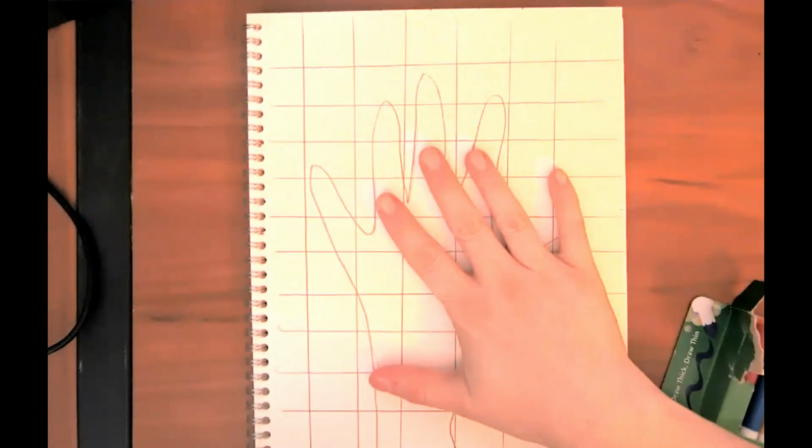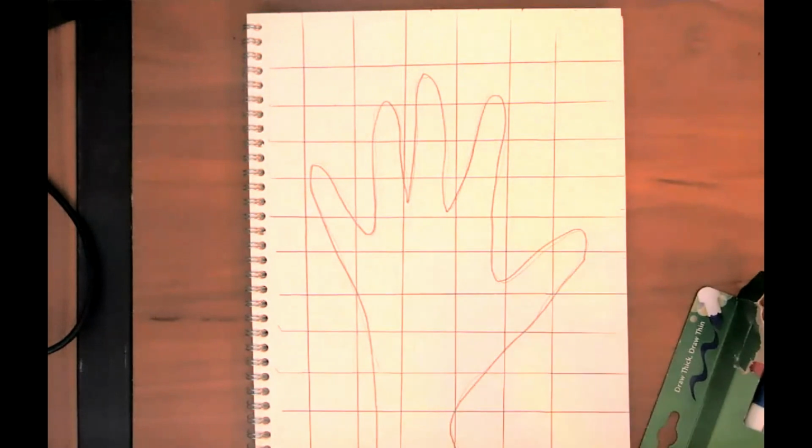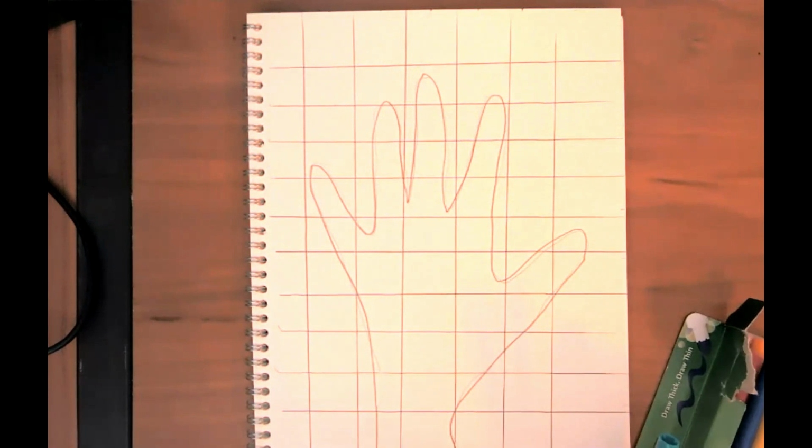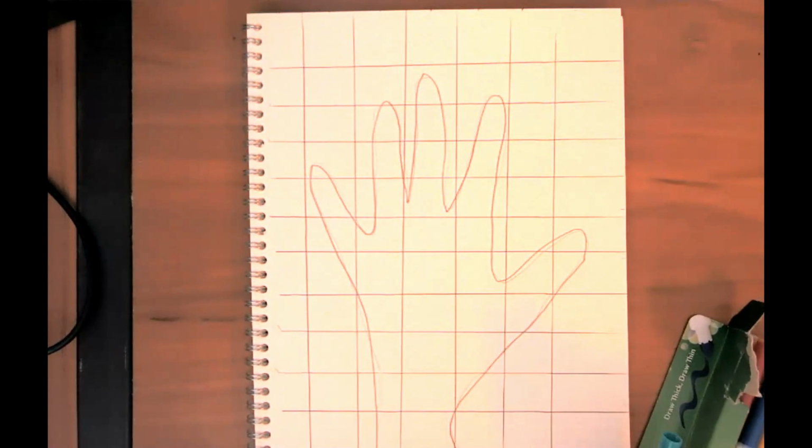There they are. Now that we have our shapes drawn, we need to worry about our colors. You are going to be using warm colors or cool colors on the hand. You pick. If you want to make it look just like mine, you'll do cool colors on the inside. If you want to do your own thing, you can do warm colors on the inside and cool colors on the outside.